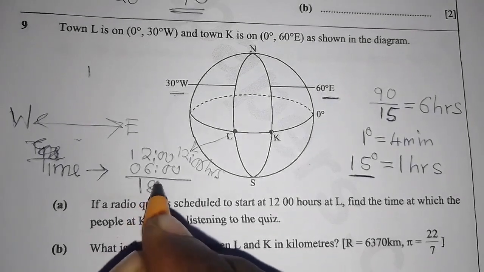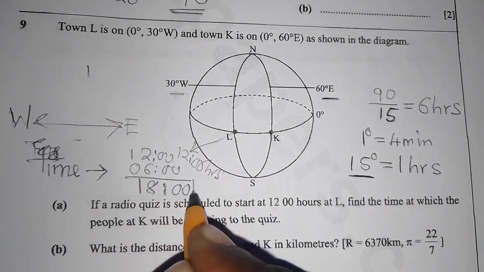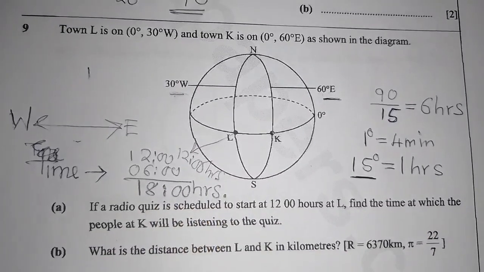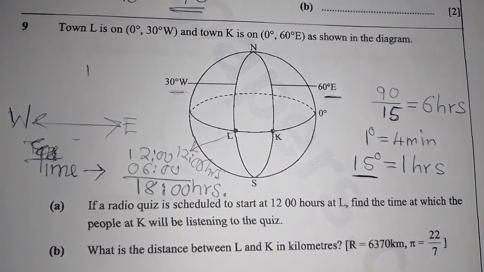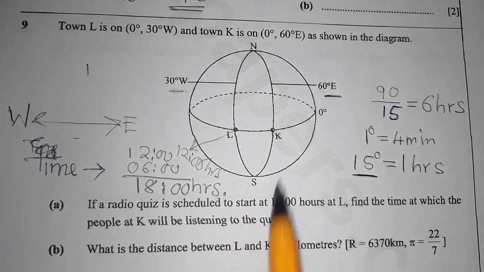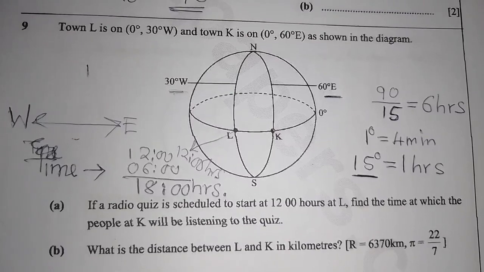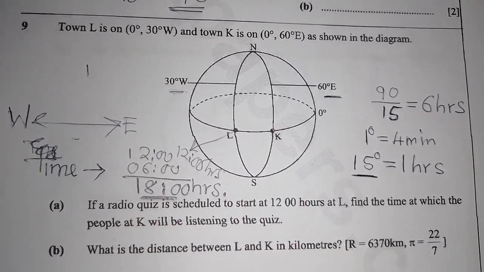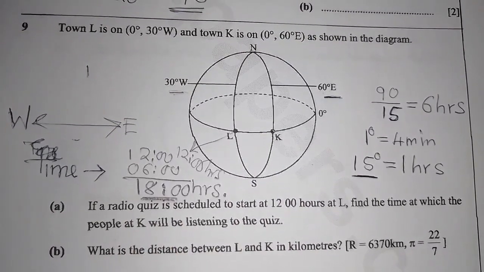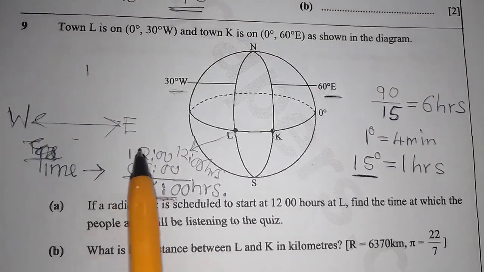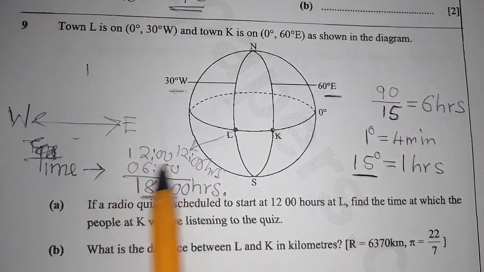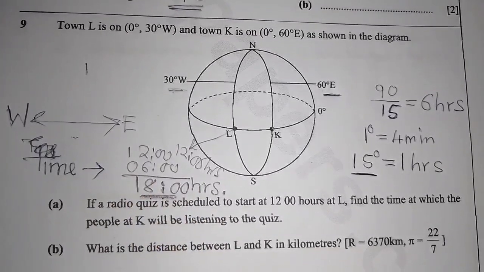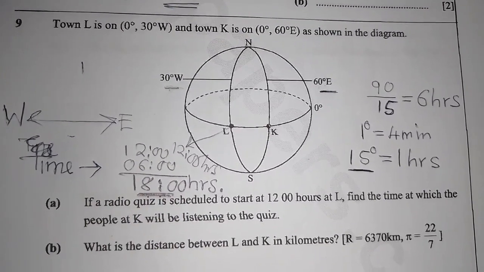You're going to get 18 hours. 18 hours is your answer. So the people at K will be listening to the same quiz at 18 hours. This is how you need to answer it. So 12 plus 6 is 18. You answer this question.